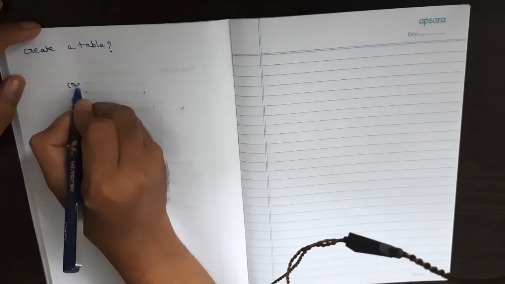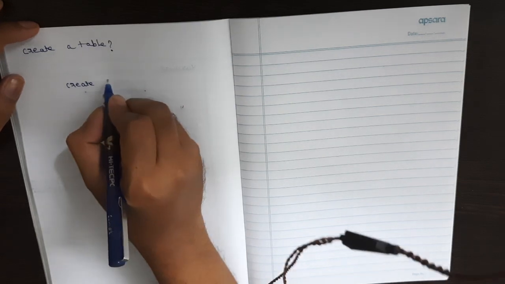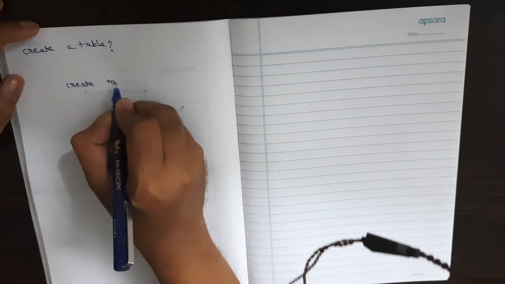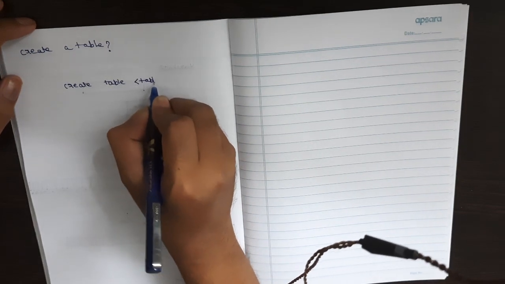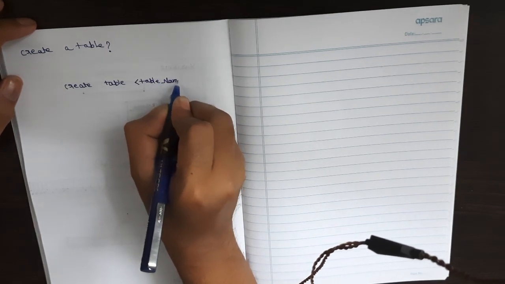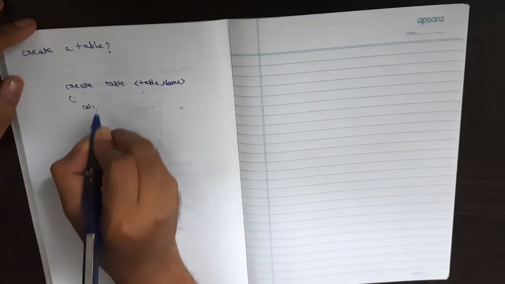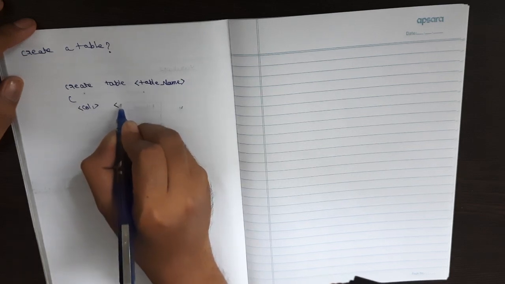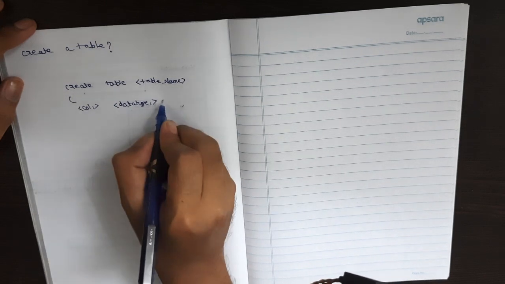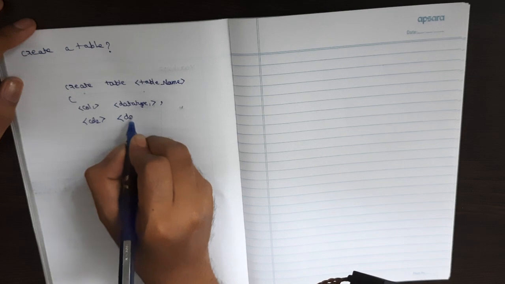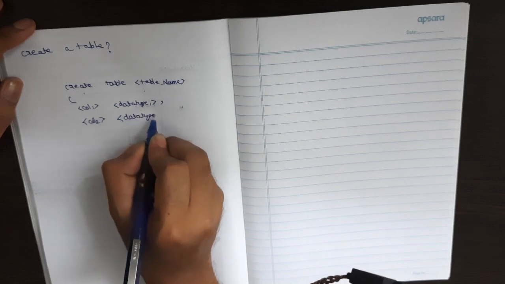So create, what you are going to create, the table object, table, and you have to provide a table name, open bracket, column 1 data type 1, comma, column 2 data type 2, comma, and so on.